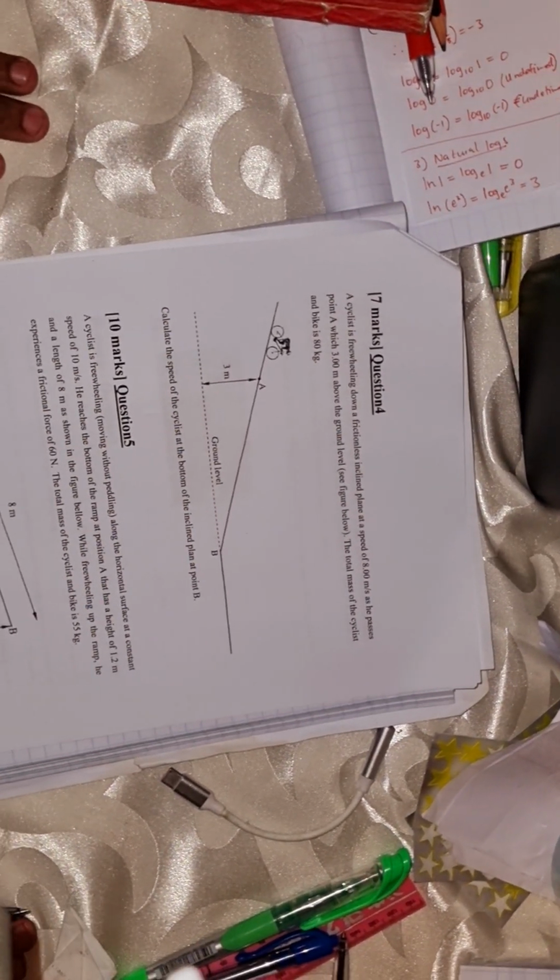All right then. Let's try to solve question number 4. Basically, question number 4 is all about work, energy, and power. But now let us read the statement and see what the question actually wants from us. Now it says question number 4 for 7 marks.